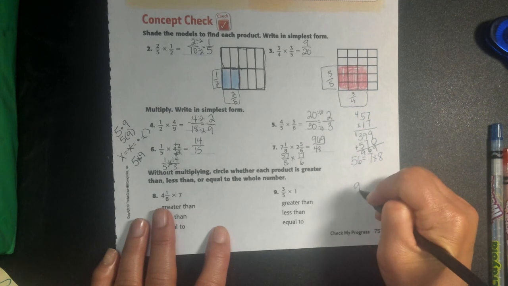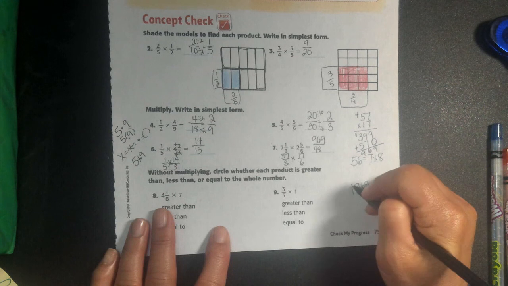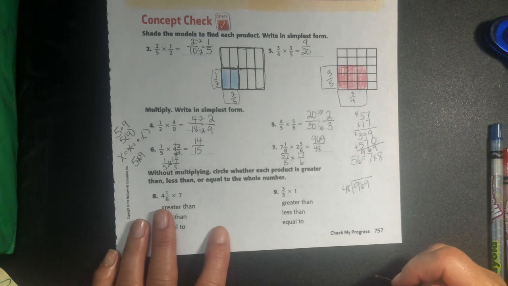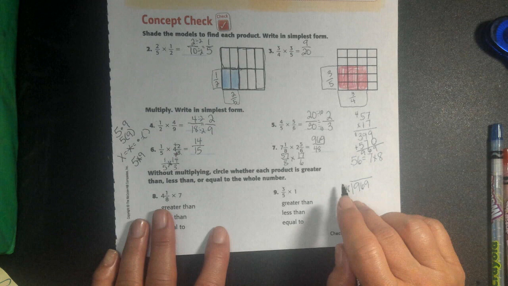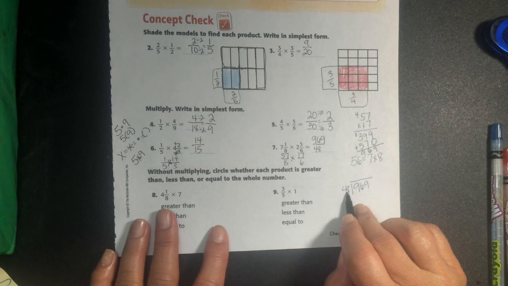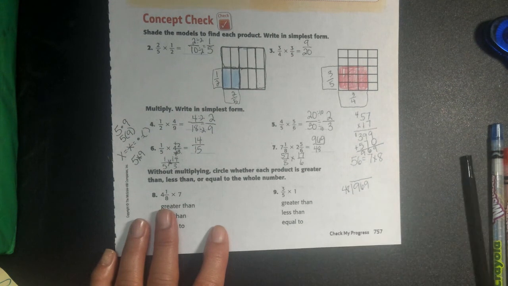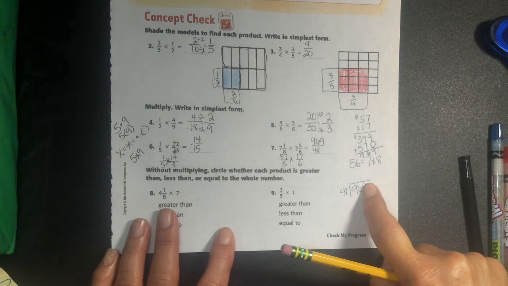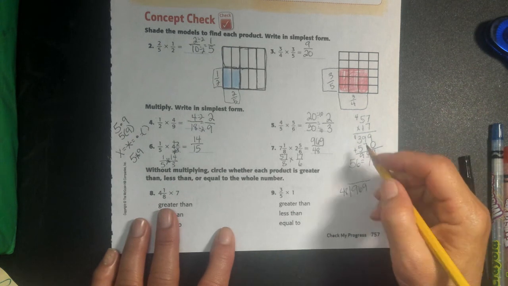I'm going to have 969 divided by 48. So, right, I could say, oh, is it going to go one time? We could try it. How many 48s are there in 9? None. How many are there in 96? Maybe 1. Maybe 2.